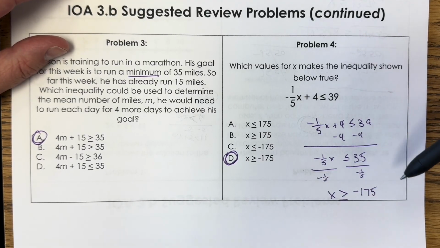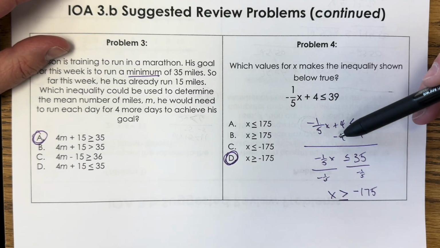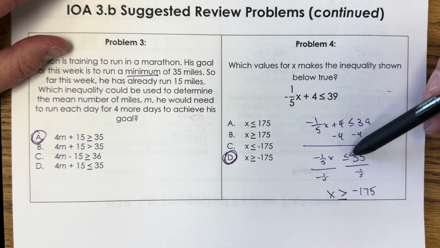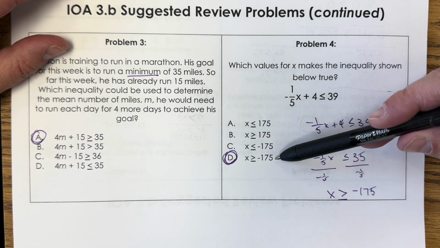Now, the key is I'm dividing or multiplying by a negative number. The golden rule of inequality says if I divide or multiply by a negative, I've got to flip the sign. So this was a less than or equal to sign. Now it's a greater than or equal to sign. So be careful. D is the correct answer.